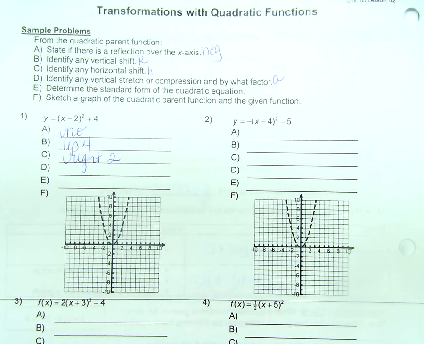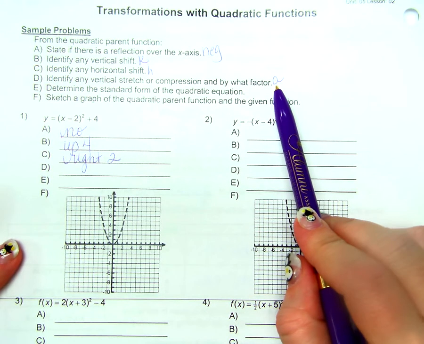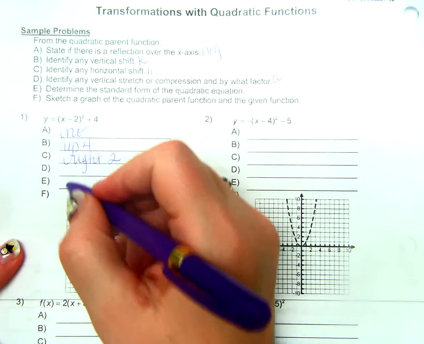So what about d? Is there any vertical stretch or compression? Is there a multiplier in front of the parentheses? No. So there's none, right?